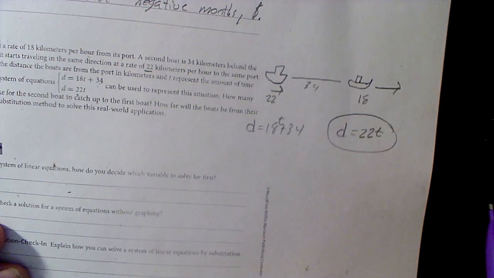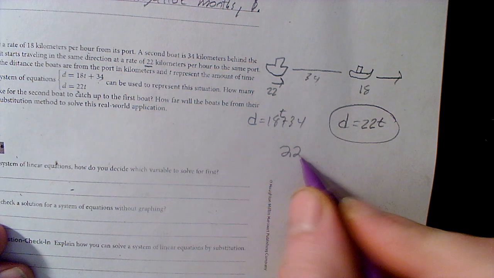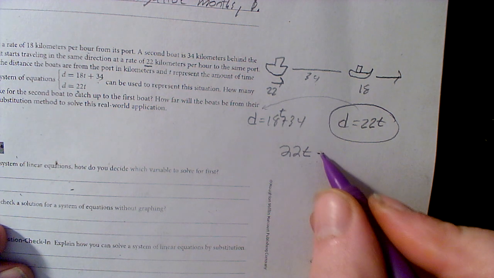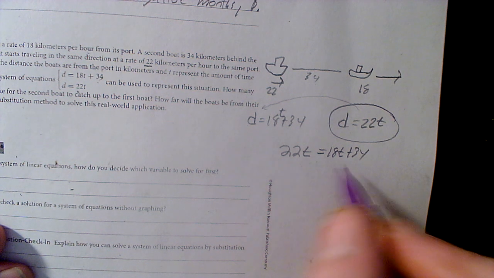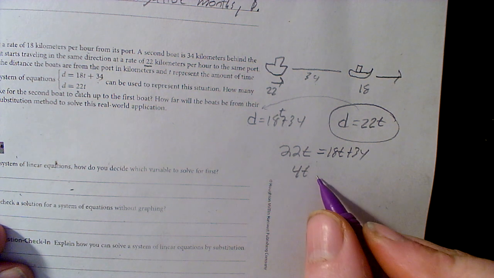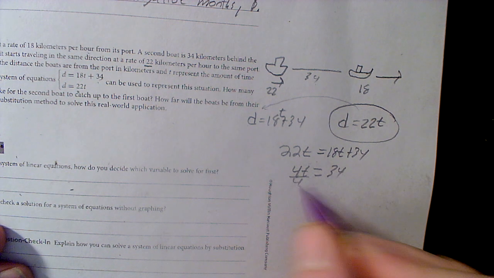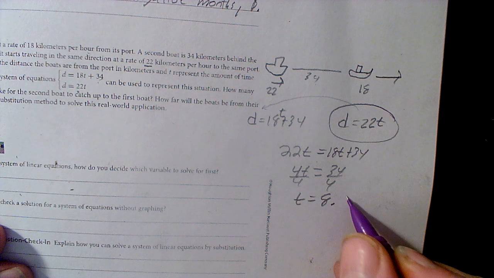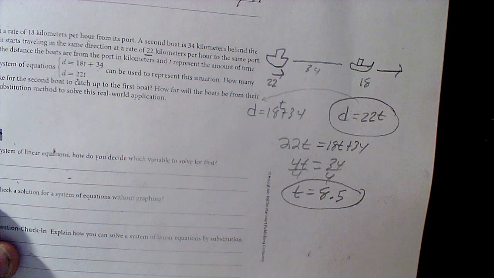Step one's done. So I'm going to take out the D right here. I'm going to put 22T. This D goes in right there. And we write the rest of it. Equals 18T plus 34. We subtract 18T, we get 4T equals what? 34? We divide by 4. Well, that doesn't go in pretty, but it does go in about 8.5 times. So my time is 8.5 hours.